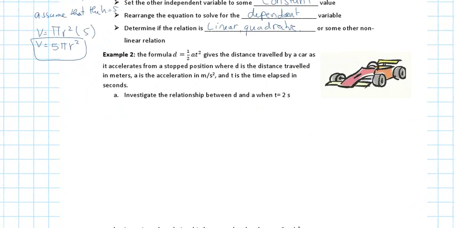Let's look at this question. The formula d equals one half a t squared gives the distance traveled by a car as it accelerates from a stop position, where d is the distance traveled in meters, a is the acceleration in meters per second squared, and t is the time elapsed in seconds.